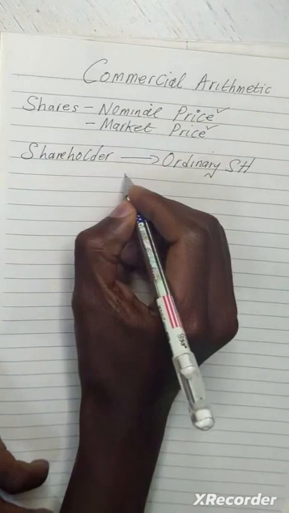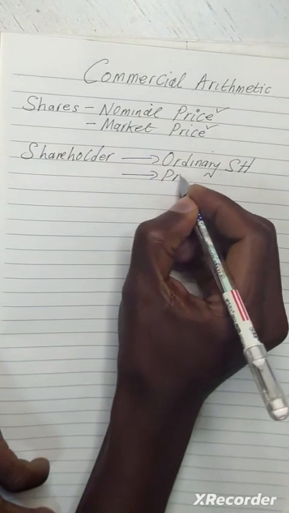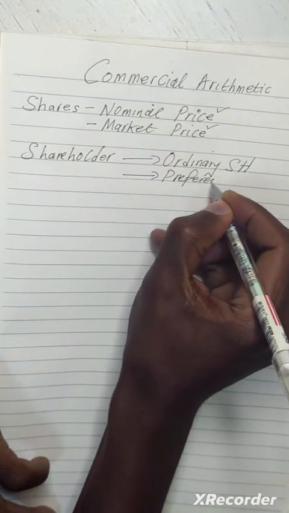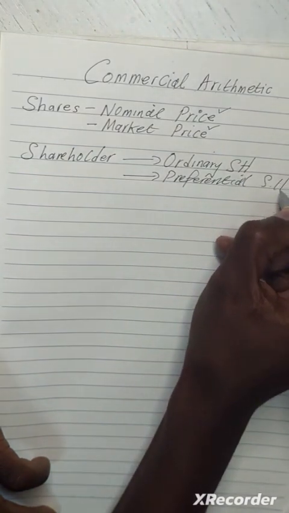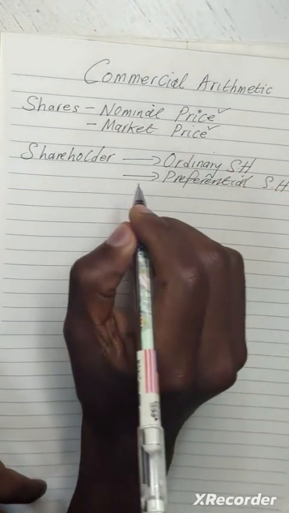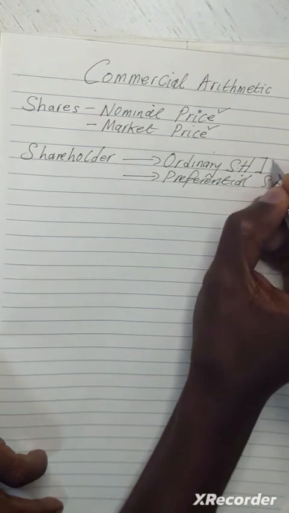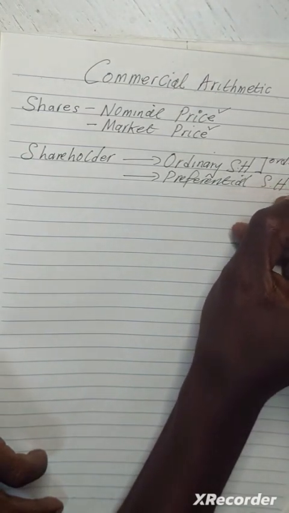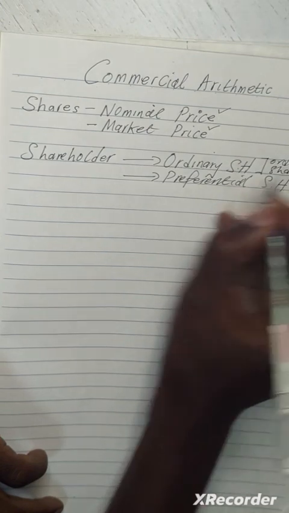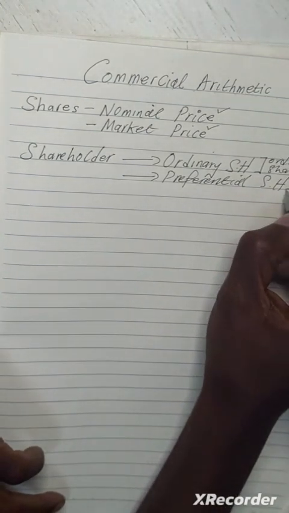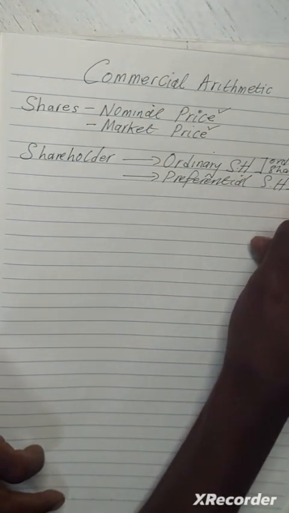They are ordinary shareholders, and then we also have preferential shareholders. Ordinary shareholders have ordinary shares, then preferential shareholders have preferential shares.